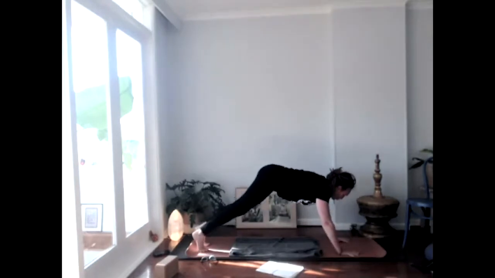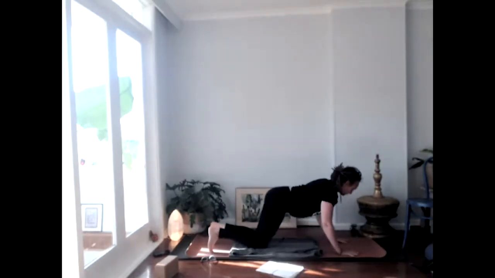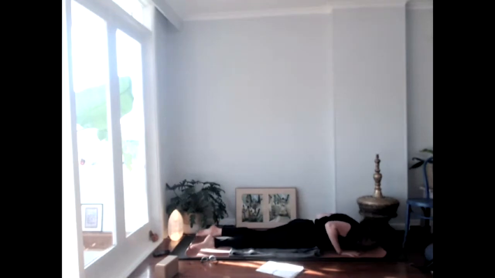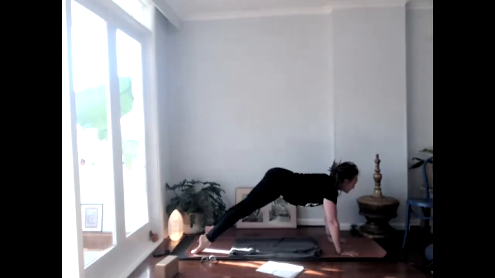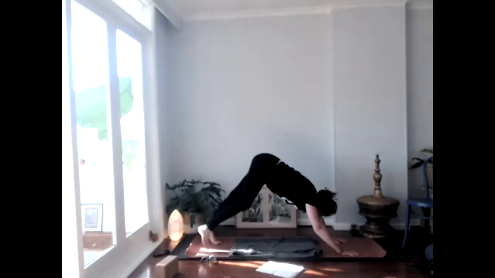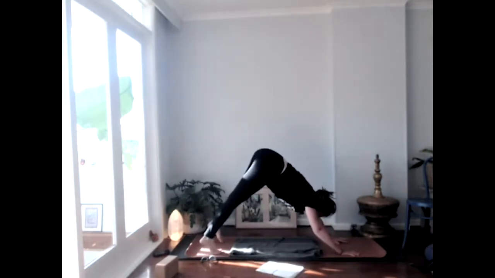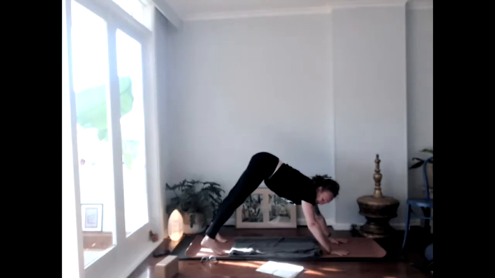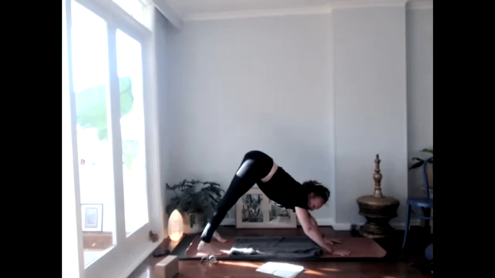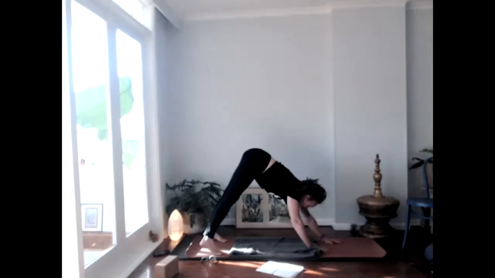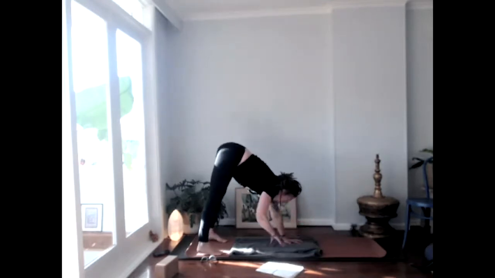Plank. Your version of Chaturanga Dandasana. Tail rounds. Upward dog or cobra. Downward dog. Okay, let everything recover. We're going to take it all the way back. Hands to the feet.